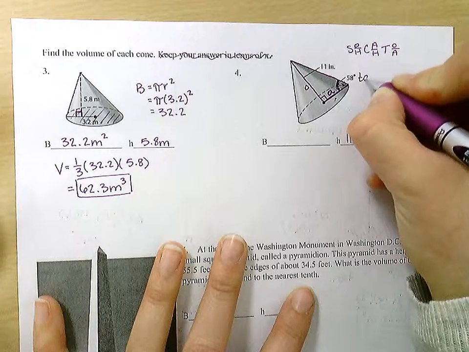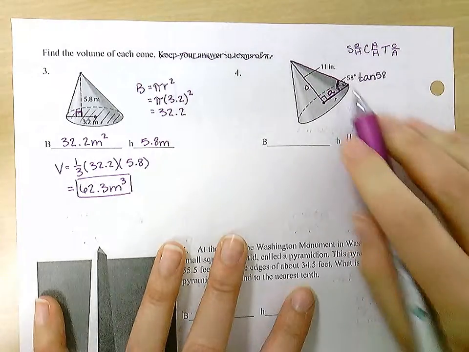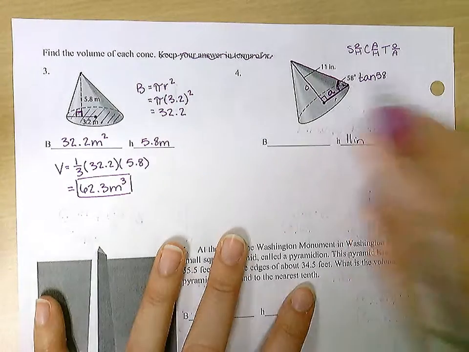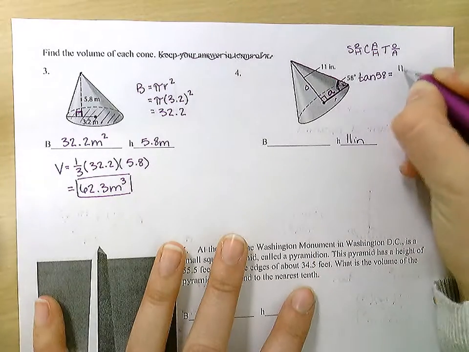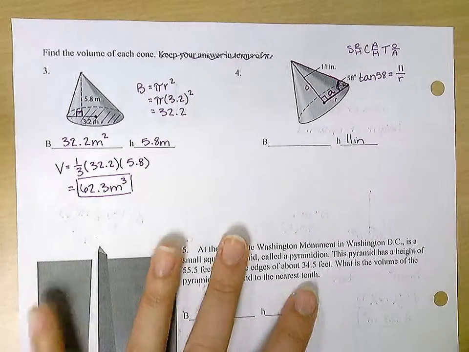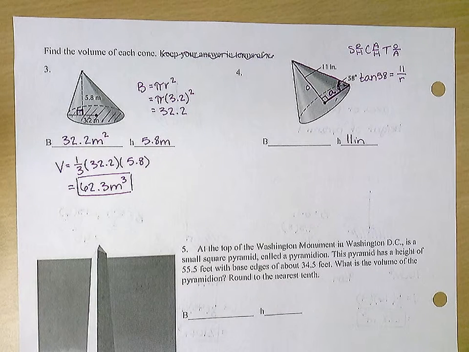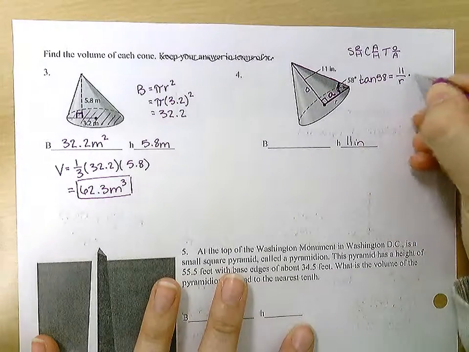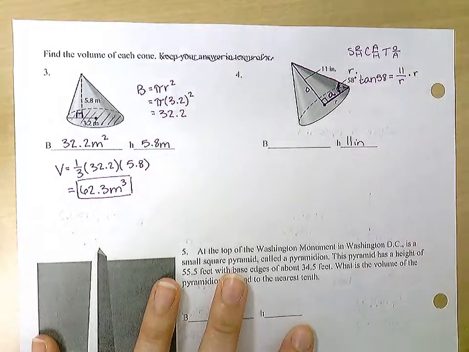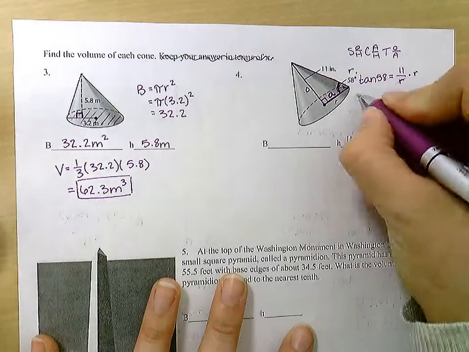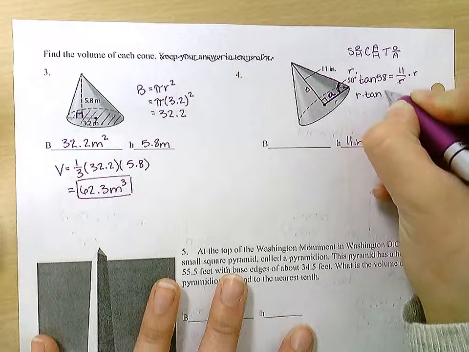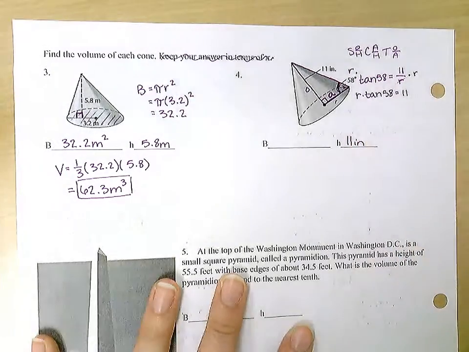So I would take tangent of the angle I went from, so that's tangent of 58, is equal to the opposite side, that's 11, over the adjacent side is R. So from here, I just need to solve for R. Now, when I'm solving for R in this case, we always multiply by whatever's in the denominator to cancel it out. So I would end up with R times the tangent of 58 is equal to 11.